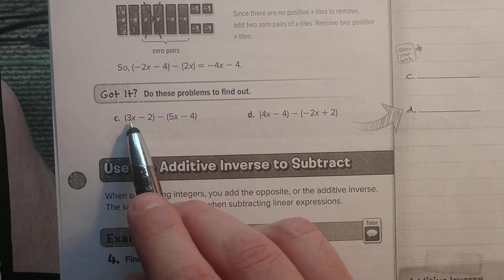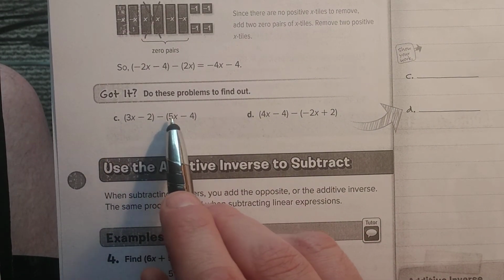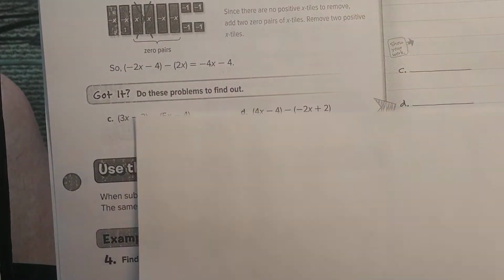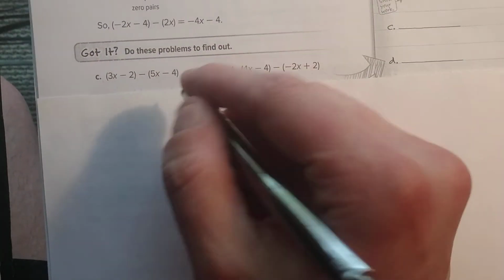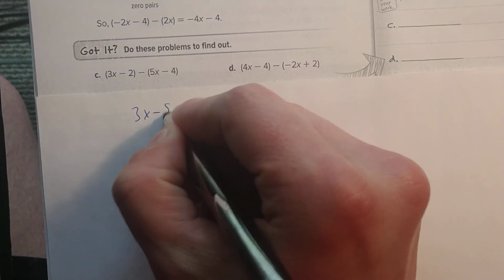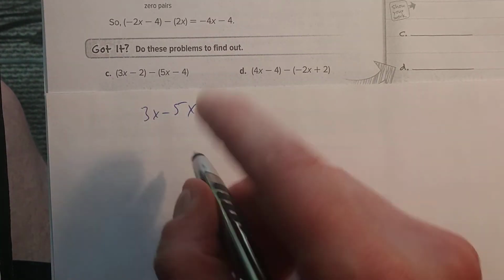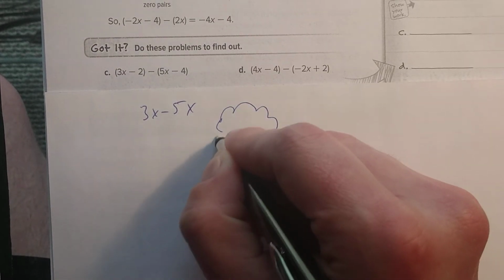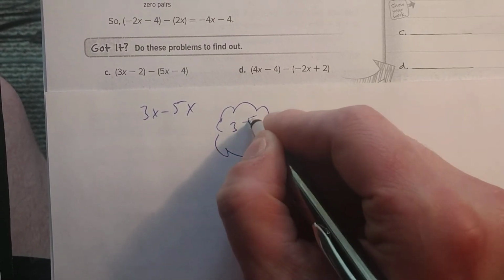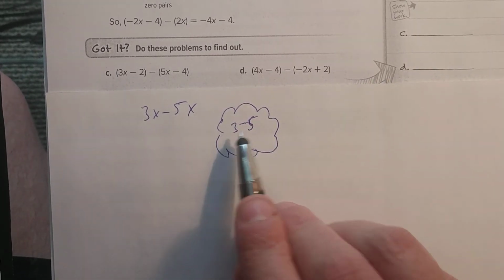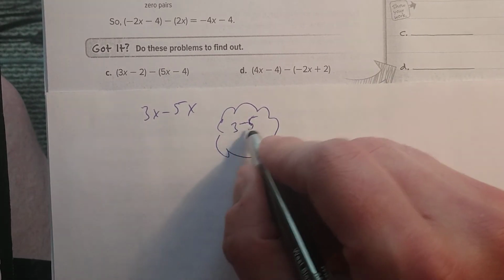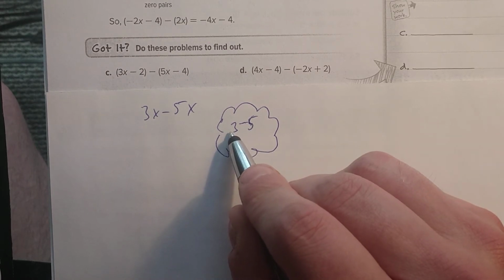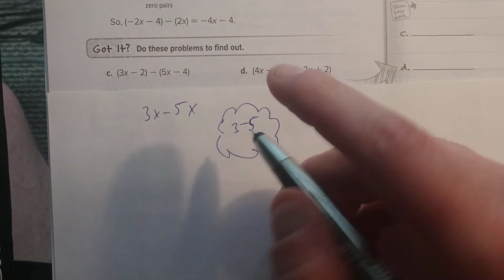Okay, so here I'm going to have 3x minus 5x. So when I have 3x minus 5x, you just have to think about it as 3 minus 5. Okay, and what's 3 minus 5? Well, since I'm subtracting, I'm going to add the opposite.